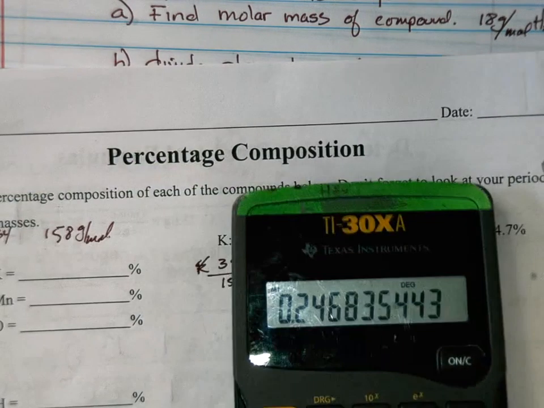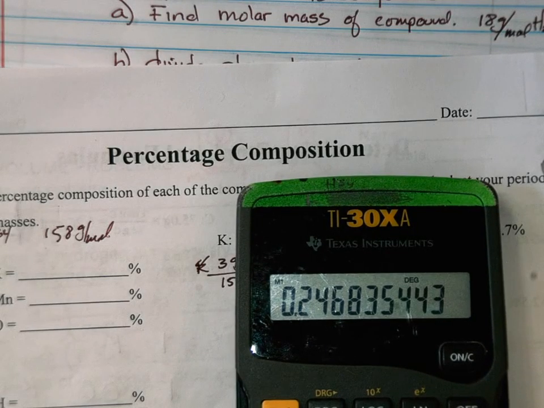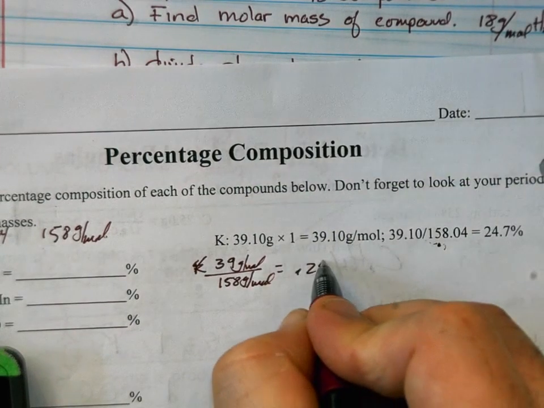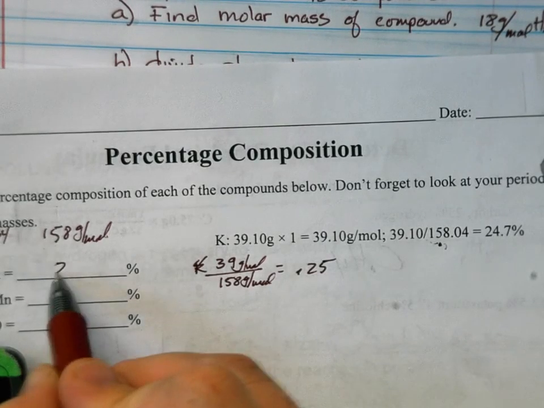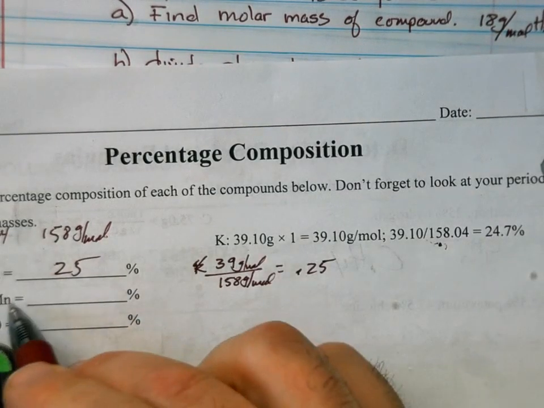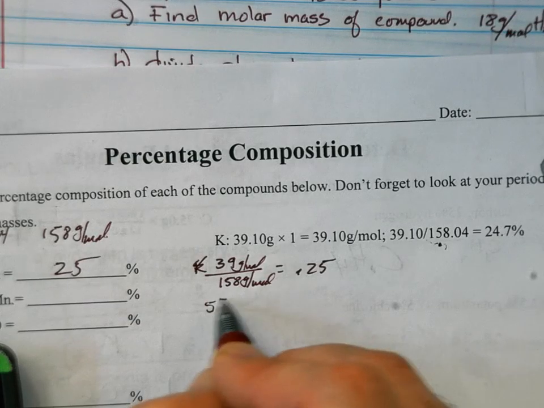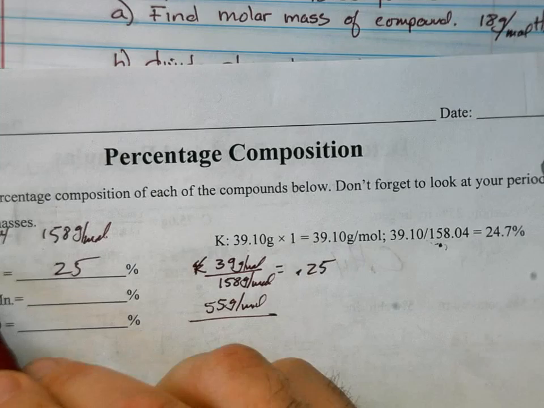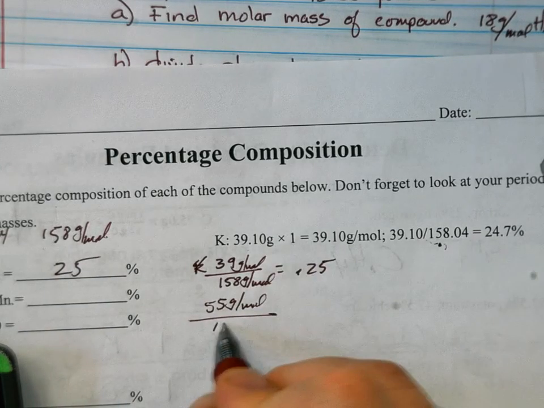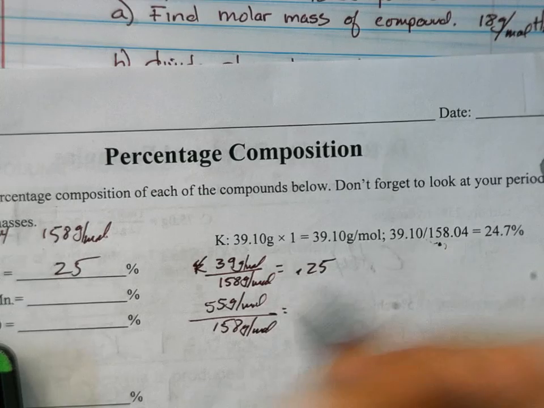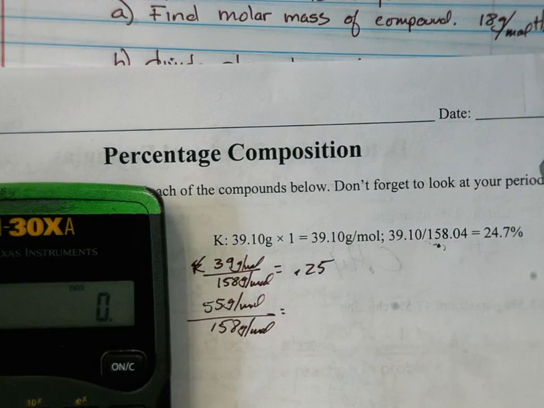When we round it to 2 decimal places, did you get 0.25? That will be 25%. Manganese, not magnesium, but manganese, 55 grams per mole, divided by the molar mass of 158 grams per mole.